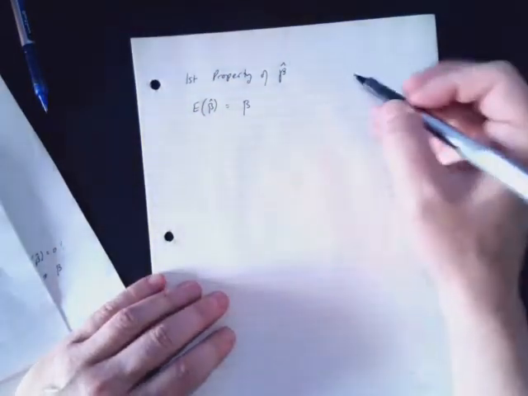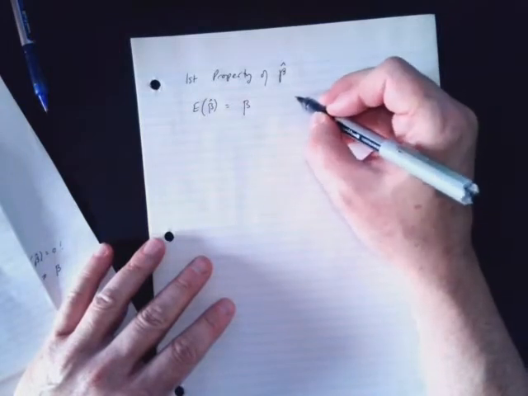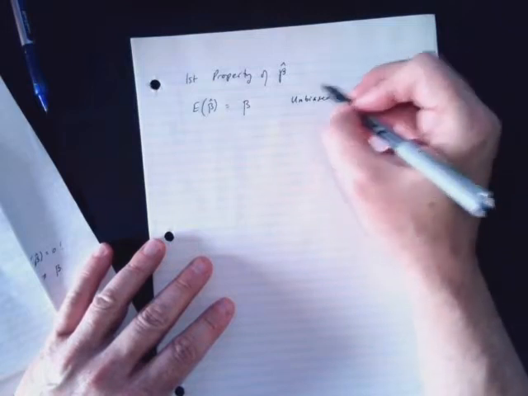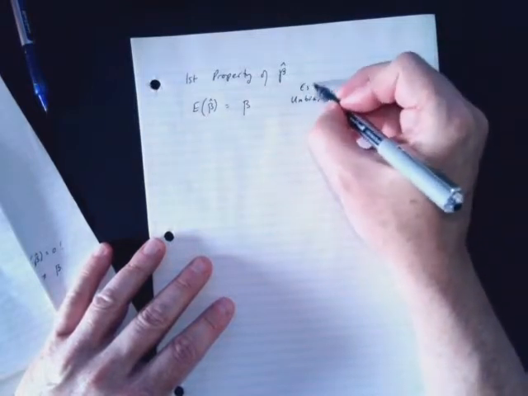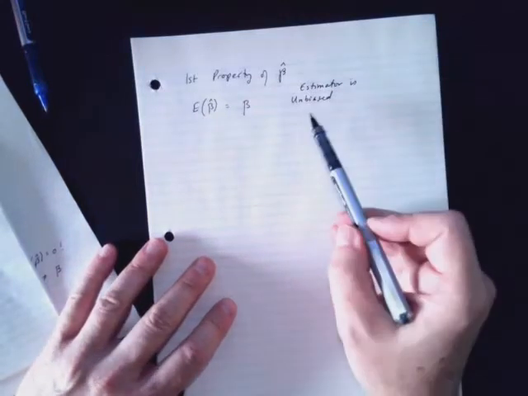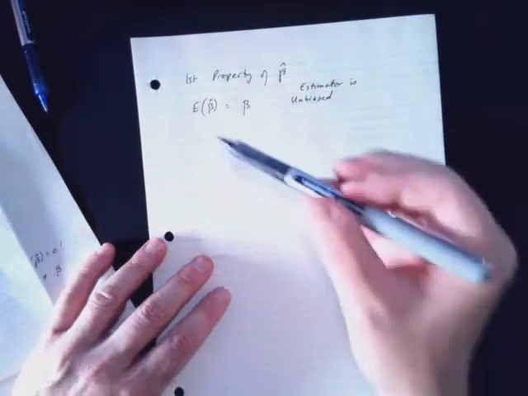And we're going to refer to this as the estimator is unbiased. So an unbiased estimator is one where its expected value equals the true value.